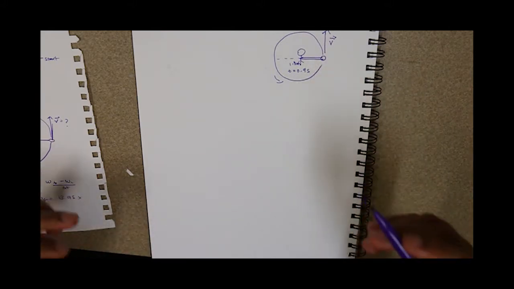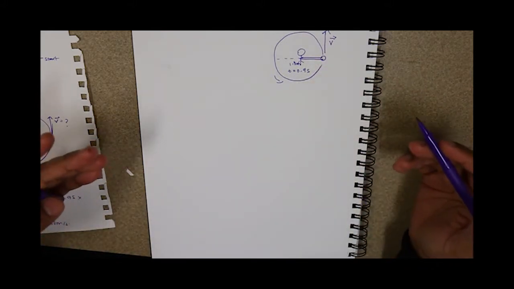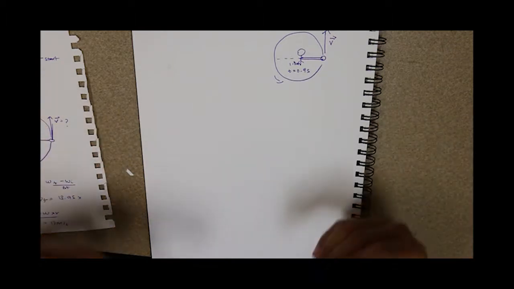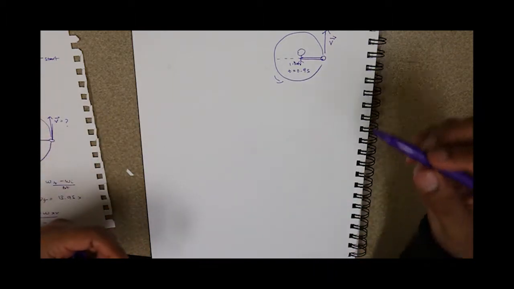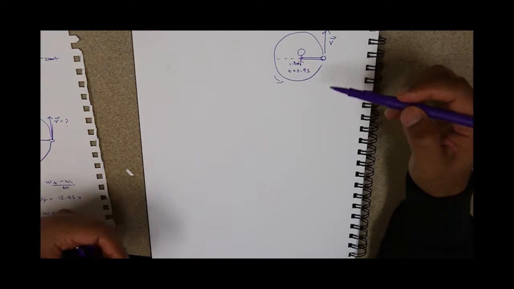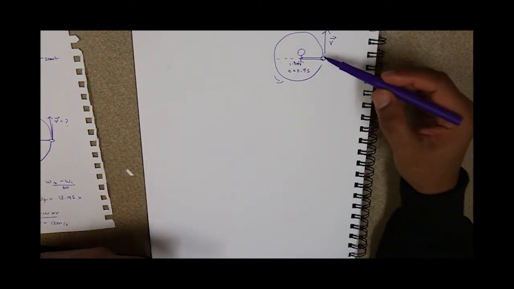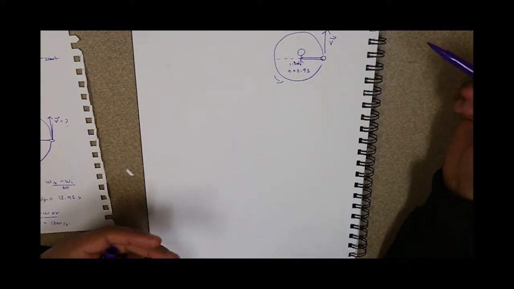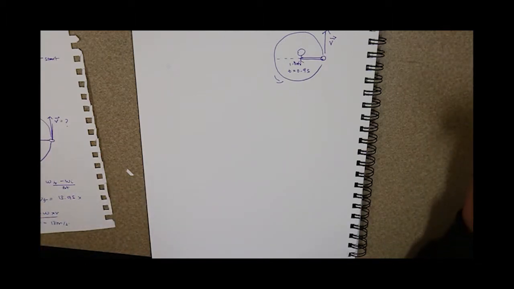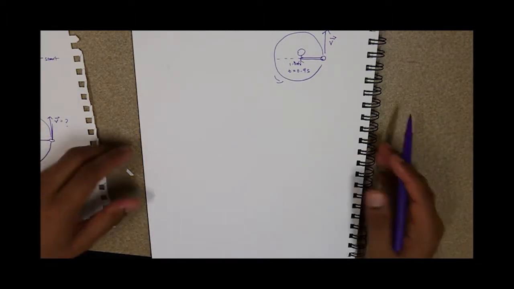So how I approach this problem is first find angular acceleration, and from angular acceleration find out our angular velocity at this point when he releases the discus, and then find linear velocity. So we find out first our angular acceleration from the formula.